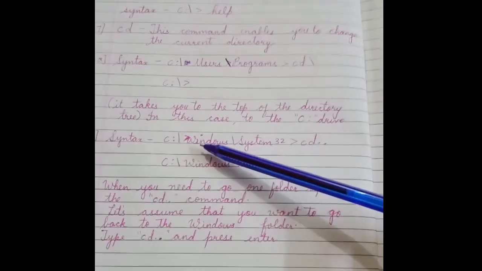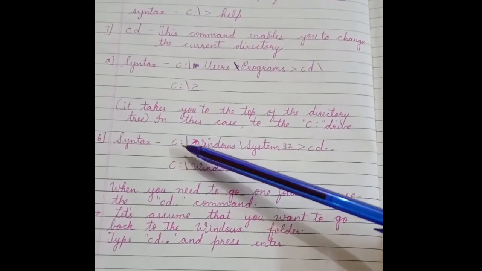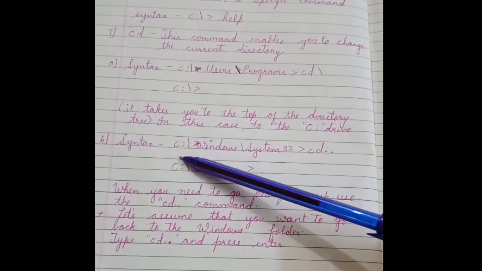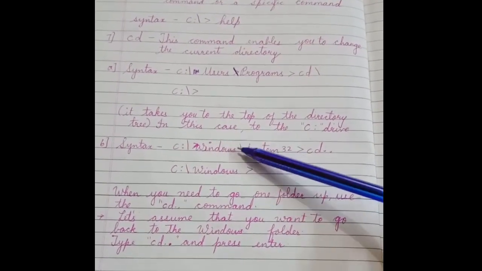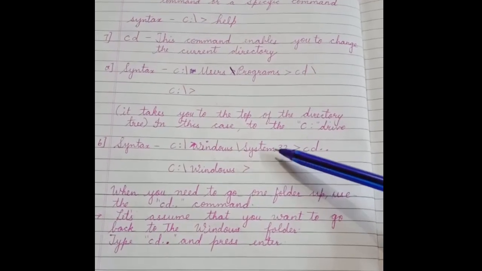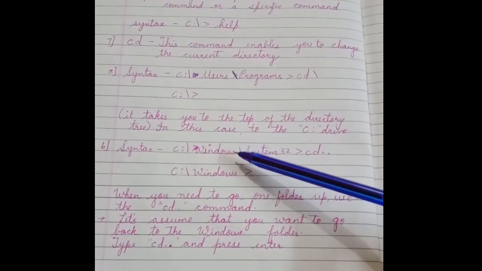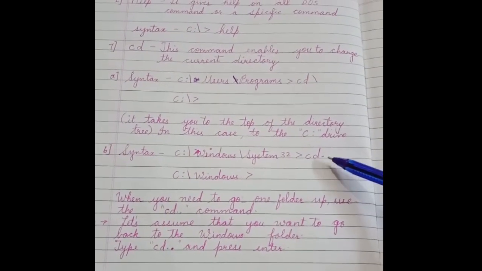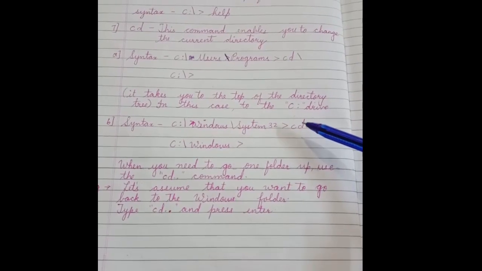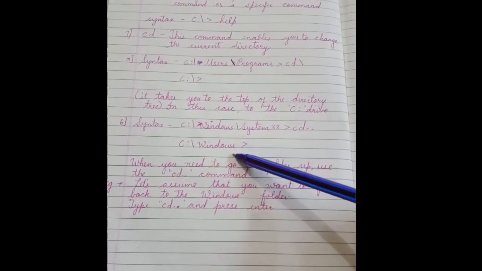Here in this example, I am currently in the C drive, under C drive I am in the Windows directory, and under Windows I am in the System32 directory. Here in this example, I want to go back to the Windows folder. For this, type cd .. This will take you one folder up, that is to the Windows folder.